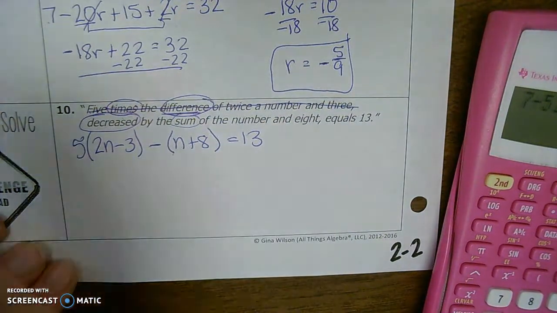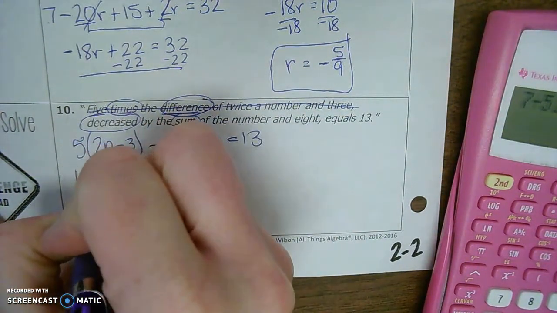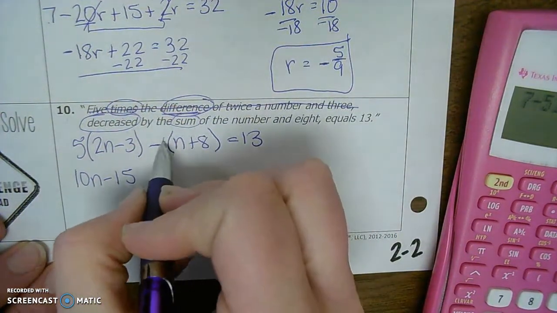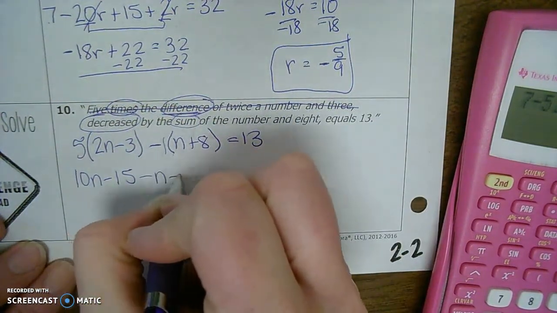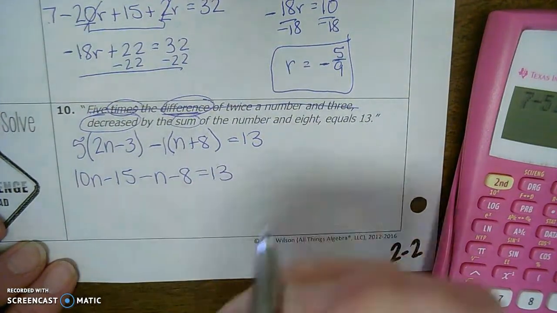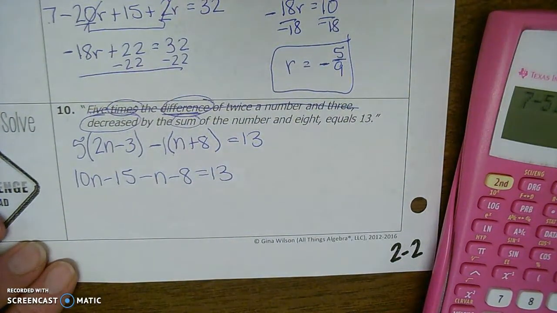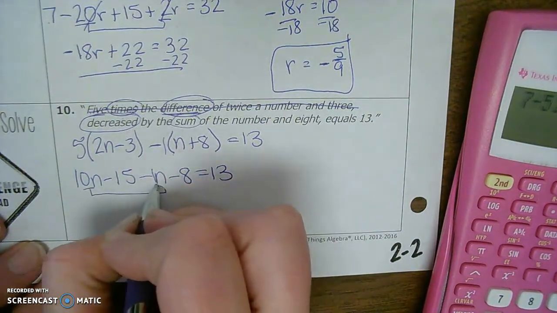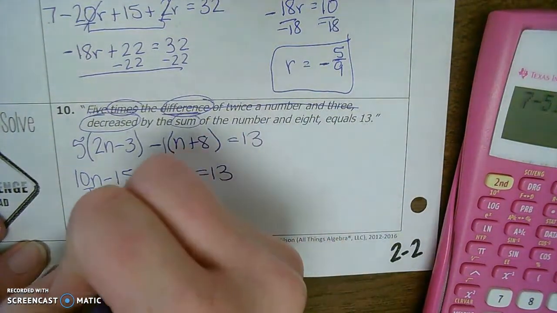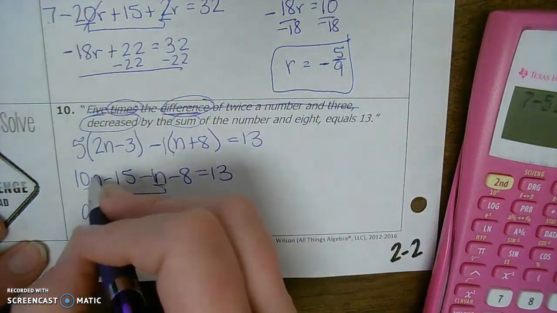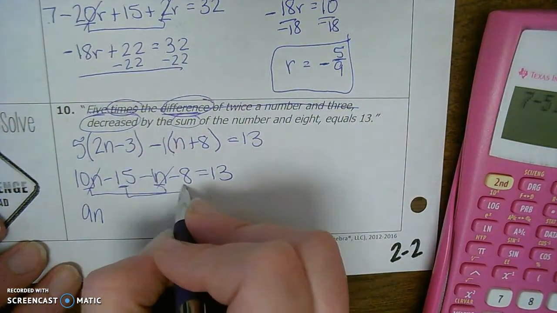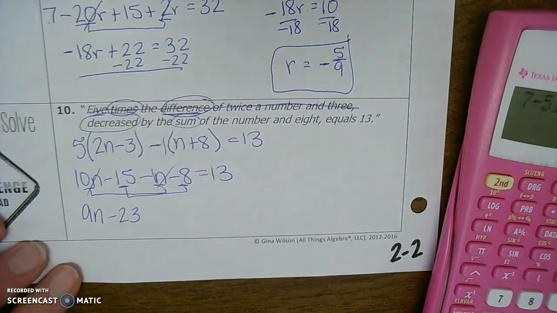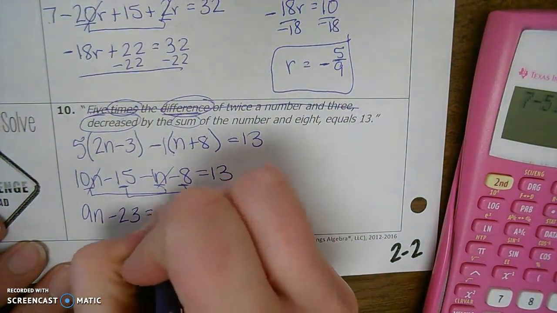So now I need to solve it. Distribute the 5 and we get 10n minus 15. Distribute the negative, or the -1, minus n minus 8 equals 13. So we have 10n minus n, or minus 1n, gives us 9n. Negative 15 minus 8 gives us negative 23. 9n minus 23 equals 13.